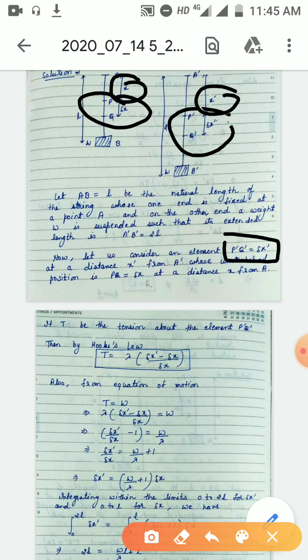So by Hooke's law, T is equal to lambda into (delta x dash minus delta x) divided by delta x, and from the equation of motion, because the only force on the body is W, T will balance that force. So T is equal to W. Substituting the value of T, we get lambda into (delta x dash minus delta x) divided by delta x is equal to W.